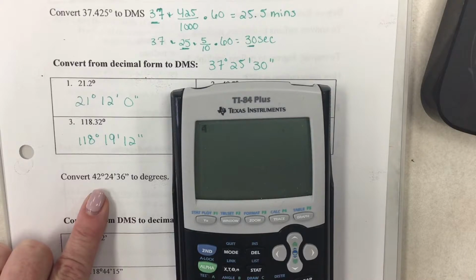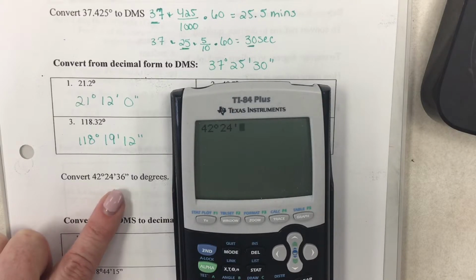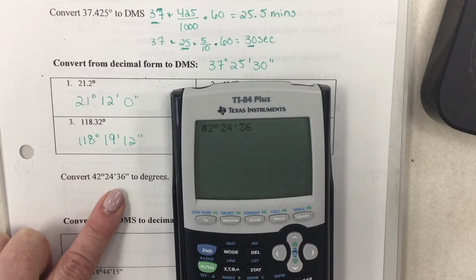So let's start out with 42. Then I'm going to go to my angle and choose the degree button. So I've got 42 degrees. Then I go to 24, angle, and I'm going to choose the minute. Then I go to 36, I go to angle. Oh, I don't see a quotation mark there. Nope. So then, if you look above the plus sign, you could go to catalog, it'll be there, or simply, it's right on the front of your screen.